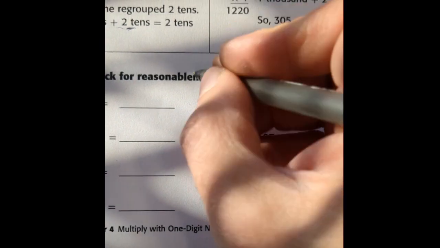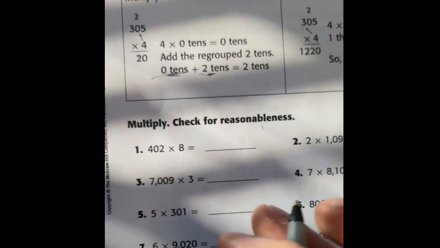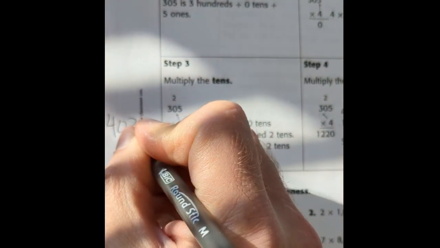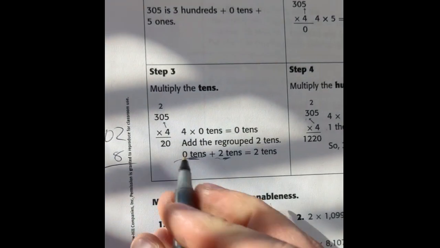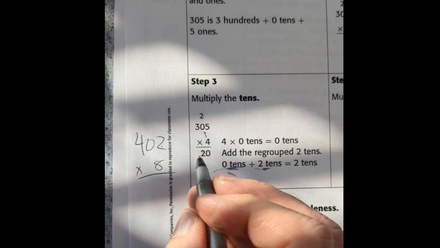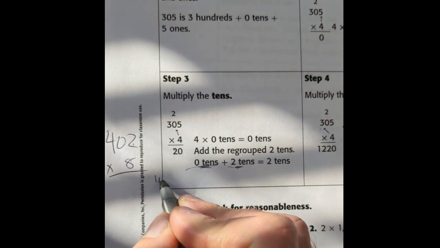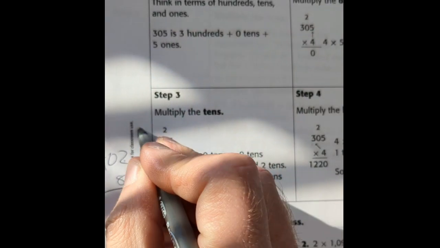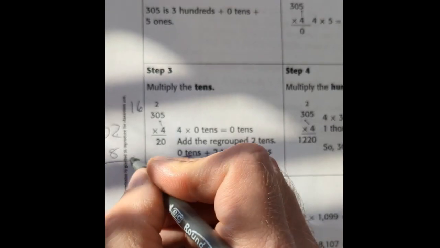Let's try one together, and I actually want you to copy this down, okay? So you might need another sheet of paper, or maybe you want to use your margins like I'm going to use. 402 times 8. So we start in the ones, and we say 8 times 2 is 16. And if I look at the number 16, maybe don't write it right there, okay? There's a 6 in the ones place, so that's what goes here.